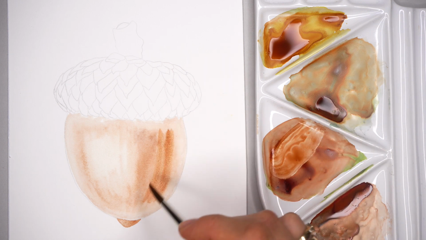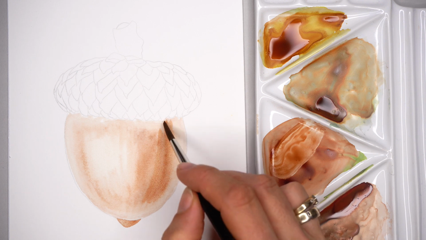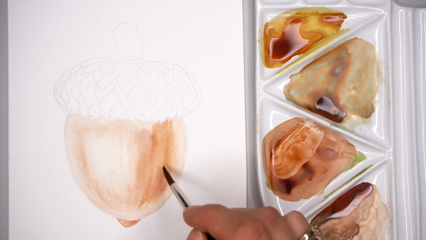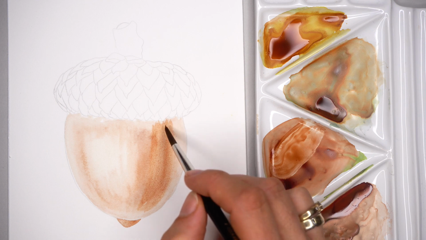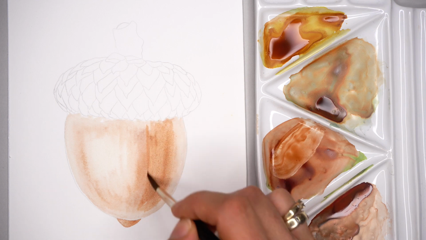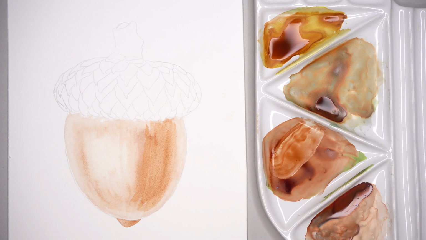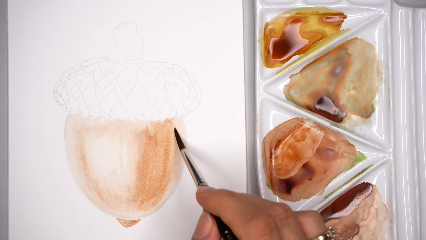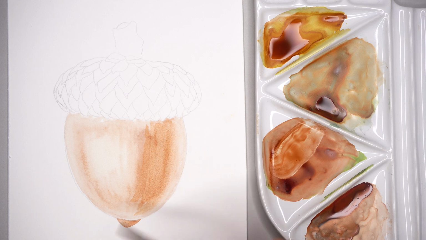While the surface is still a little bit moist, I'm adding another layer to the shadow part of this acorn, carefully avoiding the upper part and still not painting the reflected light area, leaving it light.